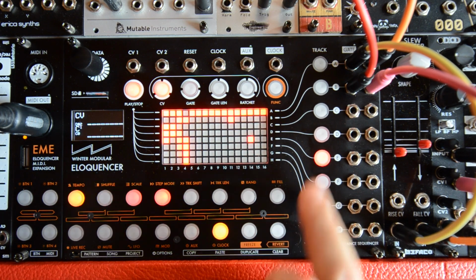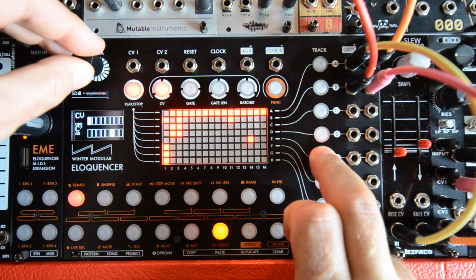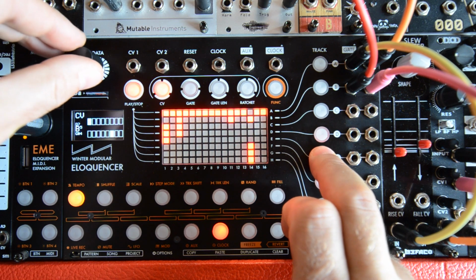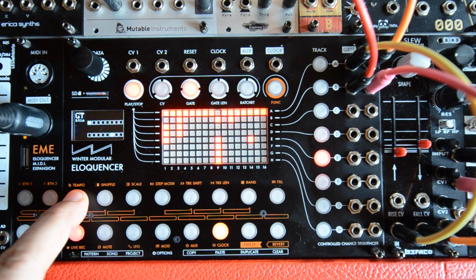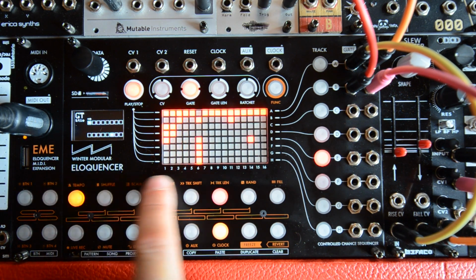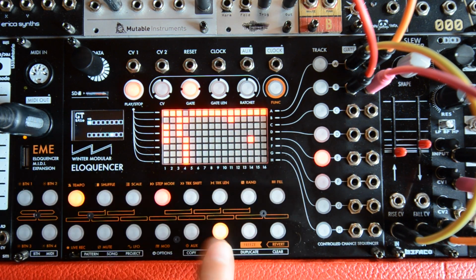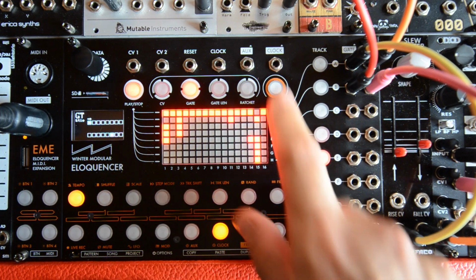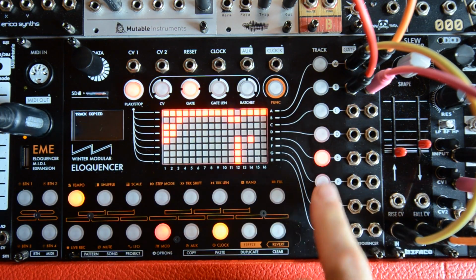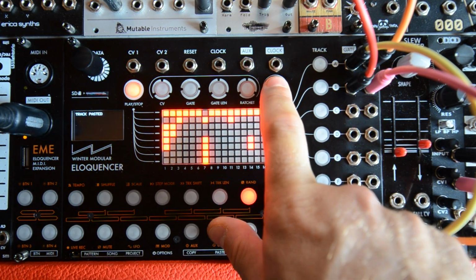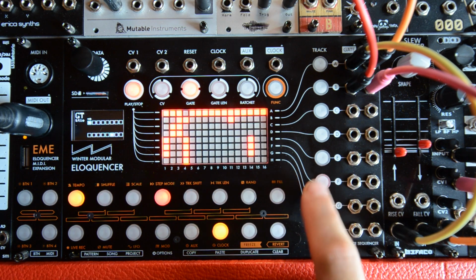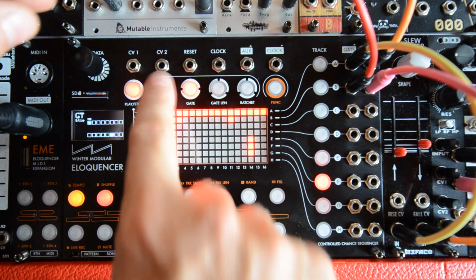We create a note. We put a tie here, so the note will be held until it finds another gate. And now we copy that track into the next one and into the next one. And now we modify the notes.